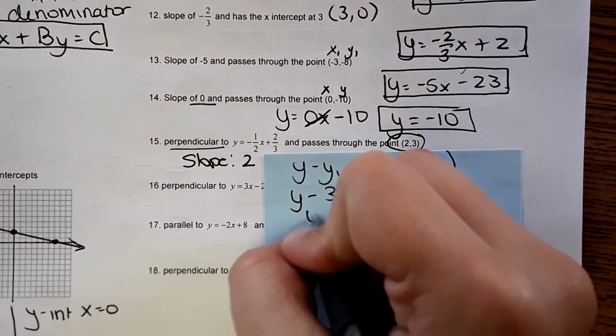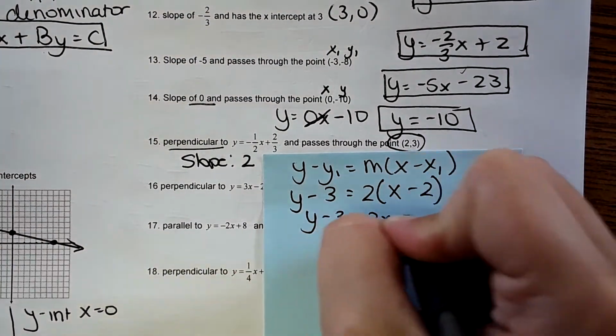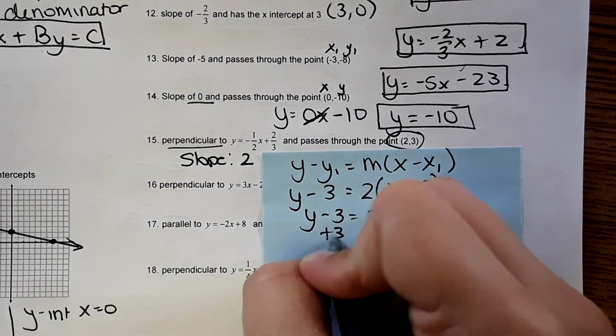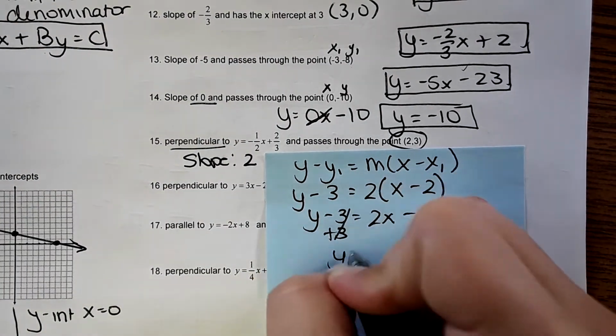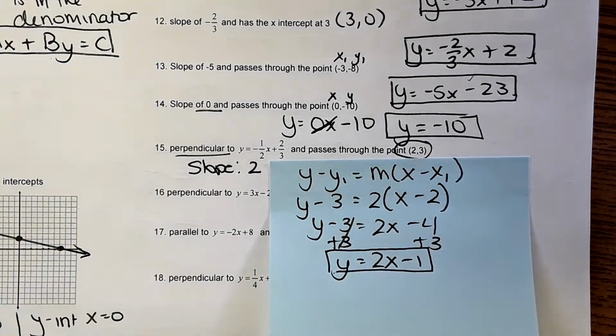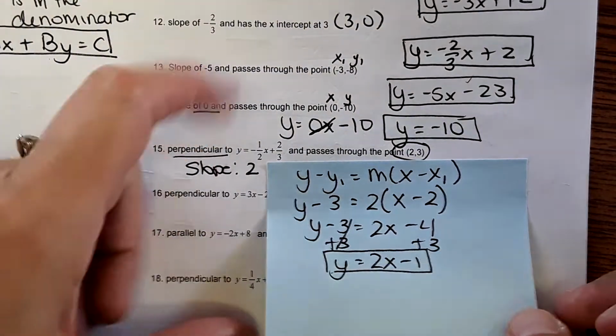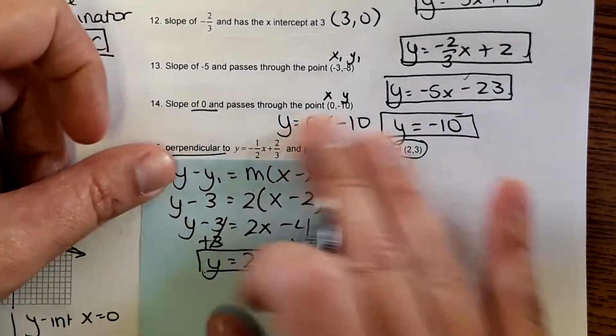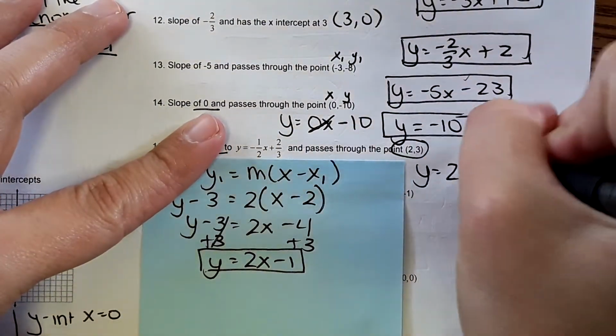From here, simplify it. Then add 3 to both sides. And I get this. So the answer here, y equals 2x minus 1.